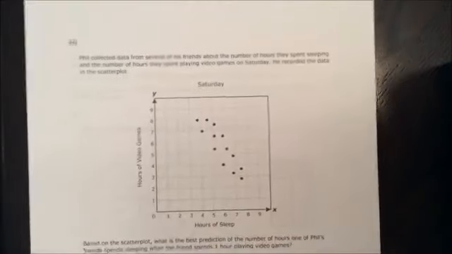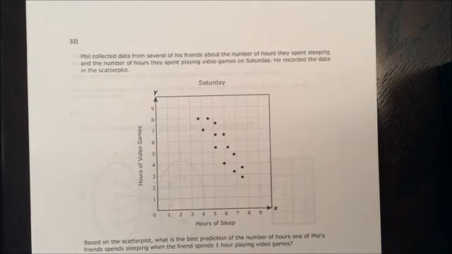Number 32. Phil collected data from several of his friends about the number of hours they spent sleeping and the number of hours they spent playing video games on Saturday. He recorded the data in the scatter plot. Based on the scatter plot, what is the best prediction of the number of hours one of Phil's friends spends sleeping when the friend spends 1 hour playing video games?